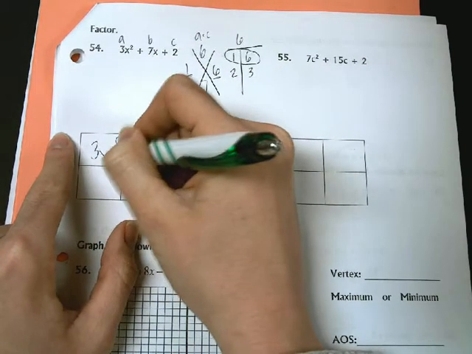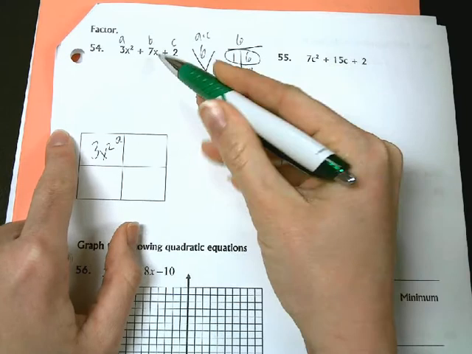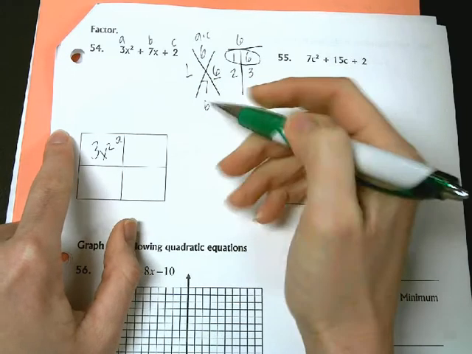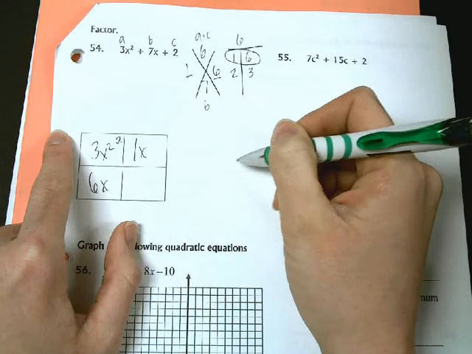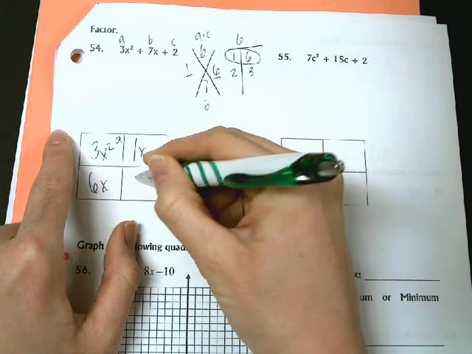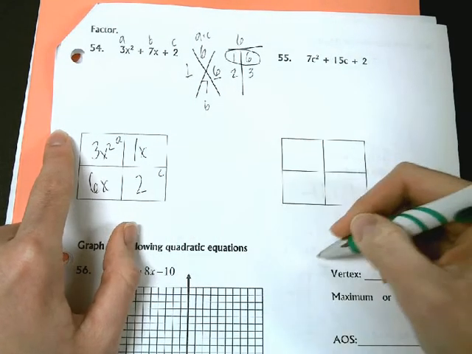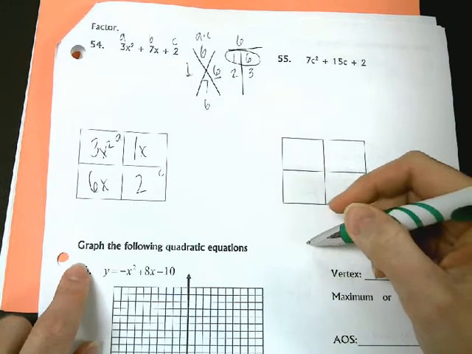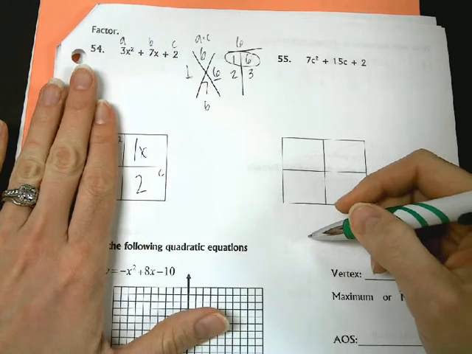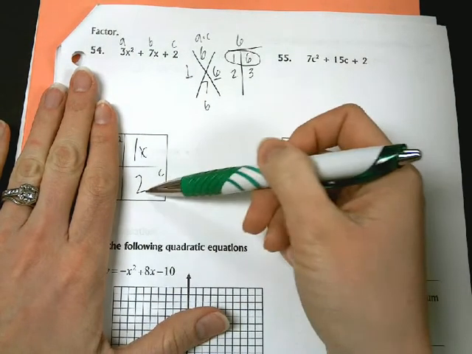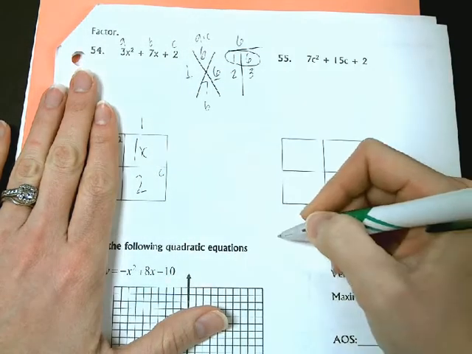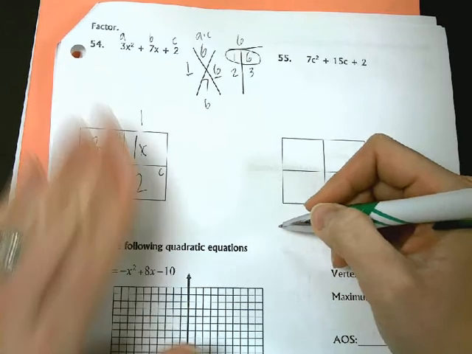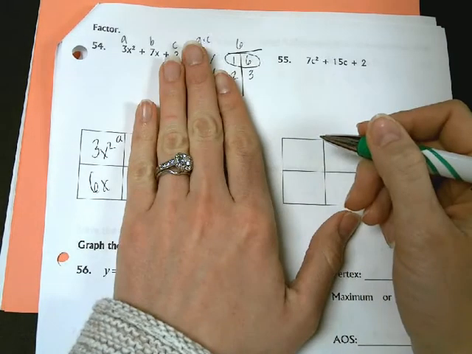I put a here, so this is the 3x squared. I split the b up from 7x into 1x and 6x. And then my c comes down here as 2. And you look for your greatest common factors in each column and then in each row. So for this column, the greatest common factor is just 1, because that's all that 1 and 2 have in common.